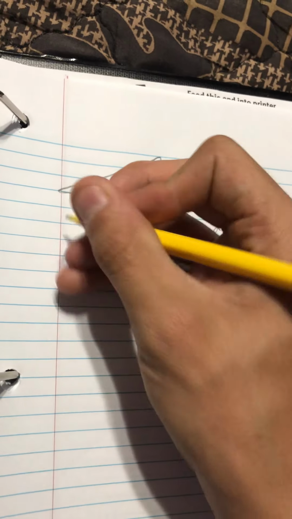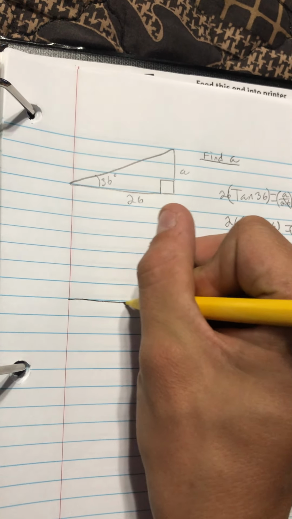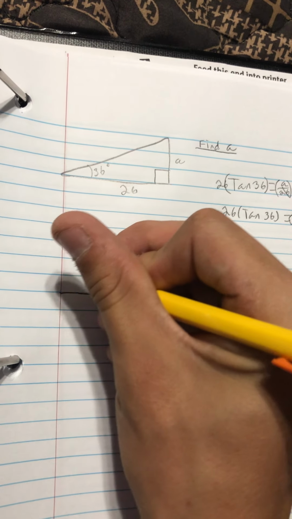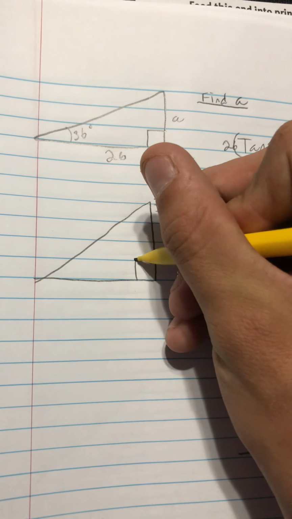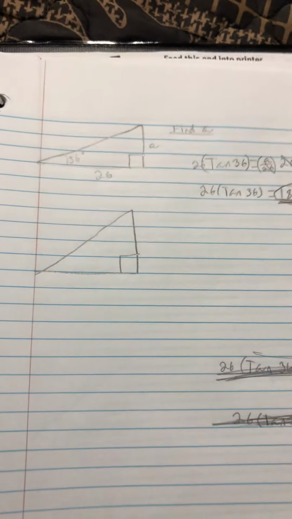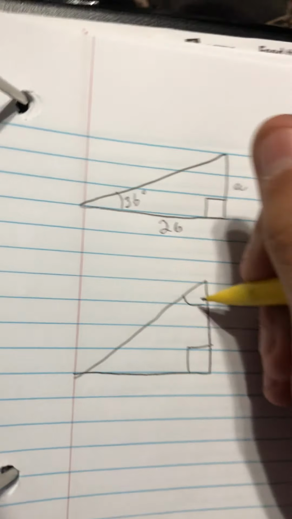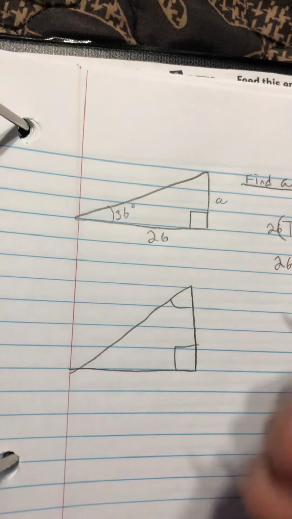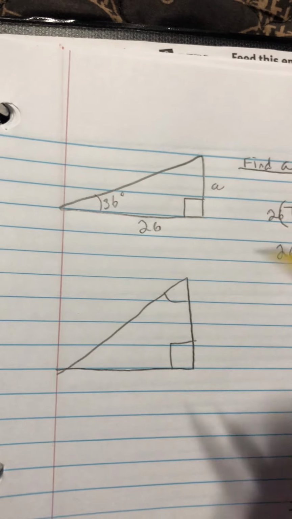Now let's do cosine. So set up a quick triangle right here. Probably my worst triangle yet. And let's do cosine. So SOHCAHTOA. So we know that cosine is adjacent over hypotenuse.